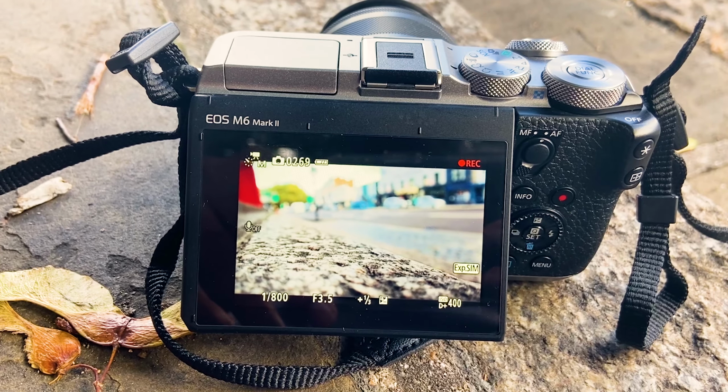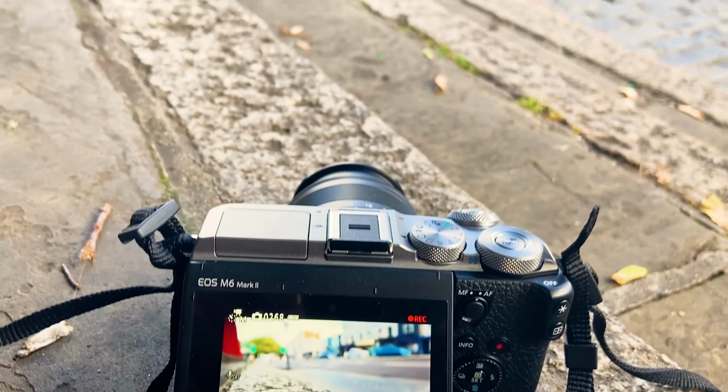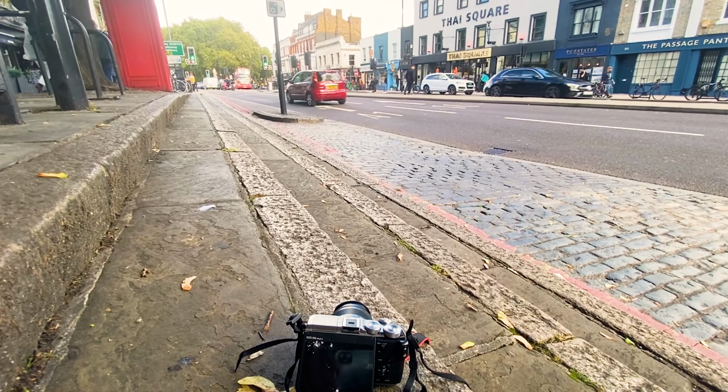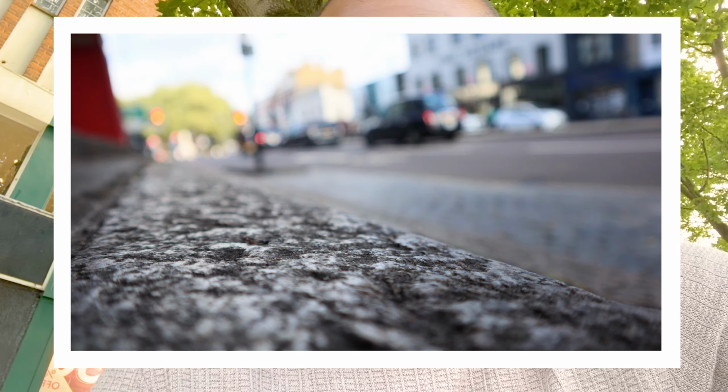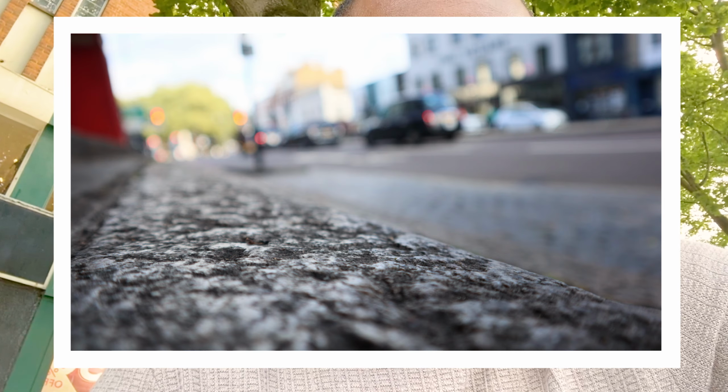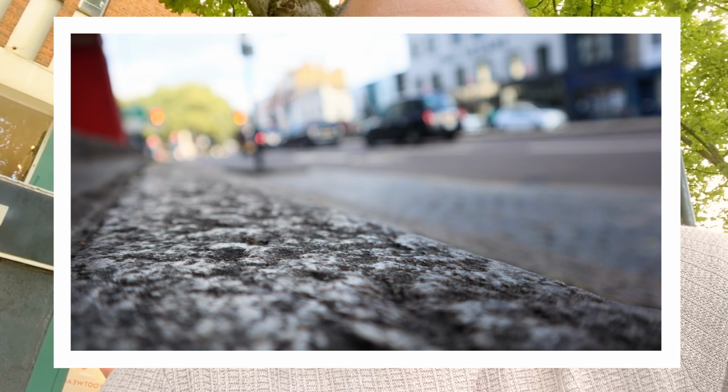But it looks quite nice. The look that I'm going for is a really blurry background with cars and people moving by, and then the close-up of the brickwork on the floor, the paving that we're sat on. So it could be used for background footage or stock footage potentially. It looks pretty good, so let's see how it turns out.